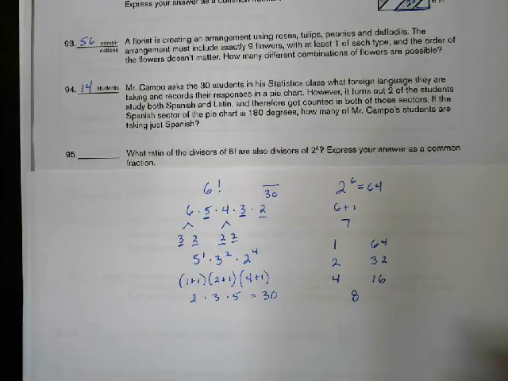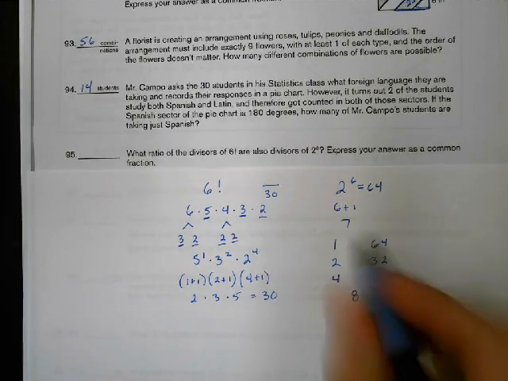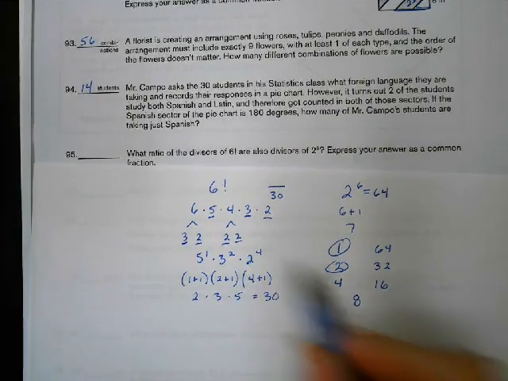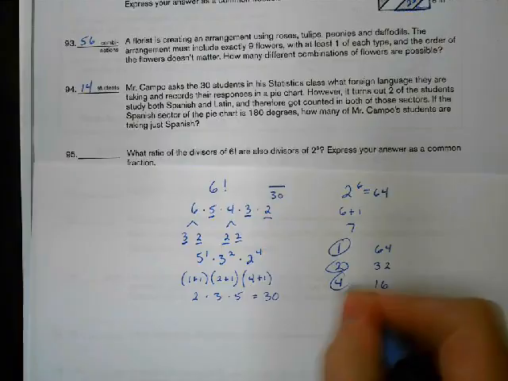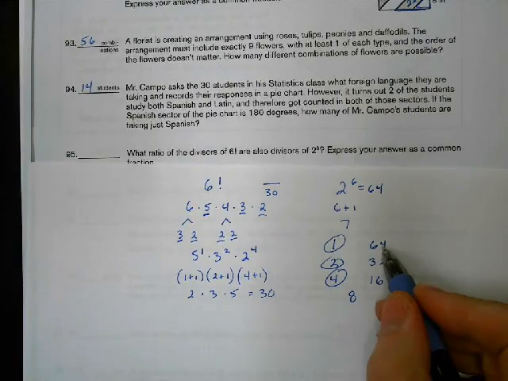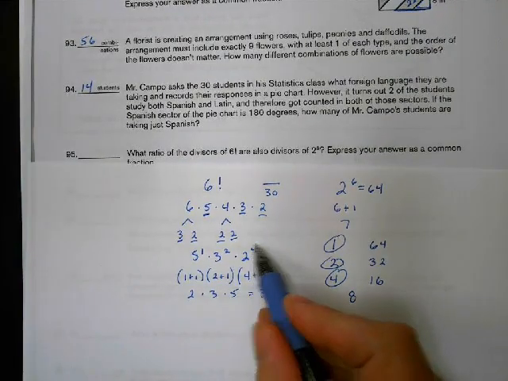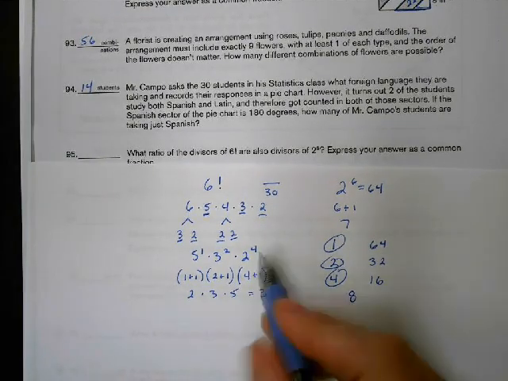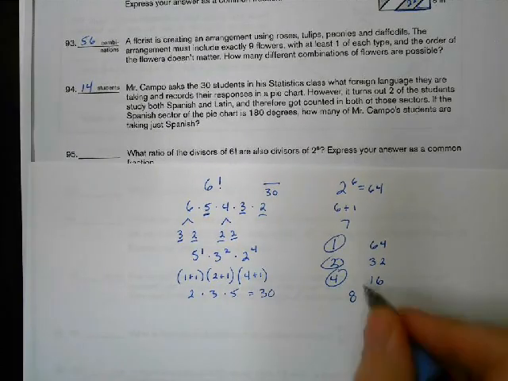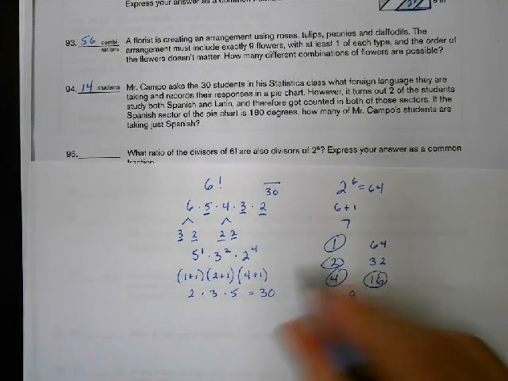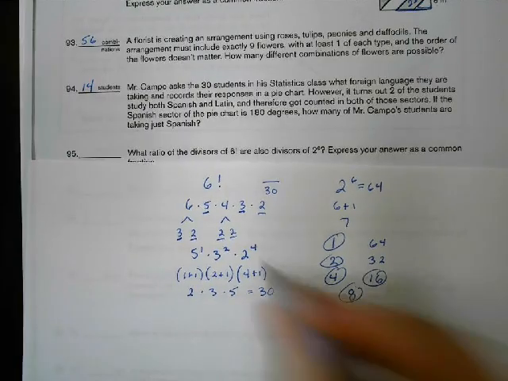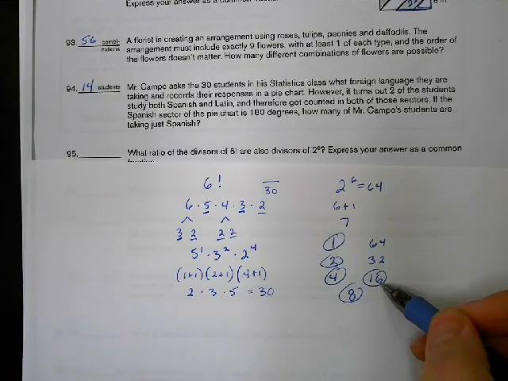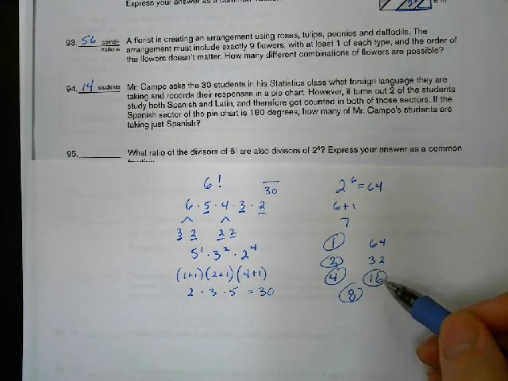Well, 1 definitely will. 2 definitely will because we have 2 to the 4th here. This is 2 to the 1st, so it's definitely going there. This is 2 to the 2nd, that'll go in there. This is 2 to the 6th, it will not go into here because we only have 4 2's. This is 2 to the 5th, that will not go in here, only have 5 2's. This is 2 to the 4th, so that'll go in there. This is 2 to the 3rd, so that'll go in there. So I have 1, 2, 3, 4, 5 divisors that will go in there. So we've got 5 over 30 divisors total, which is 1 out of 6.